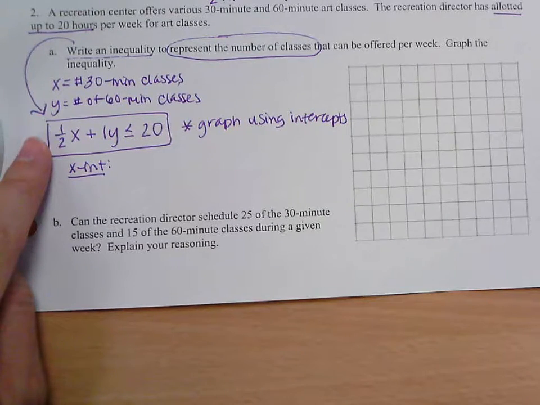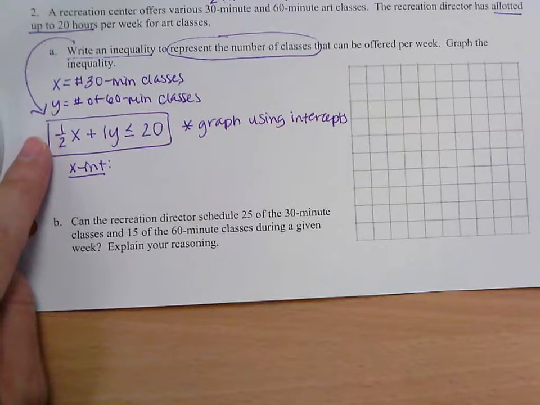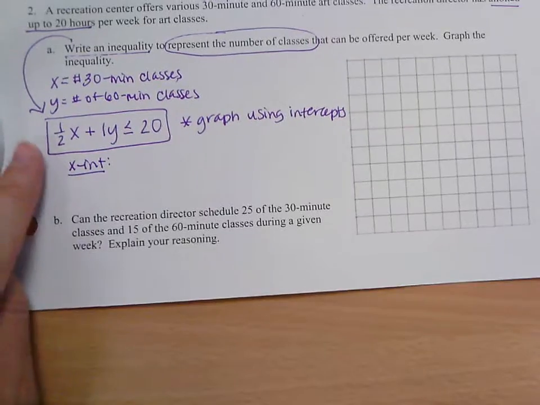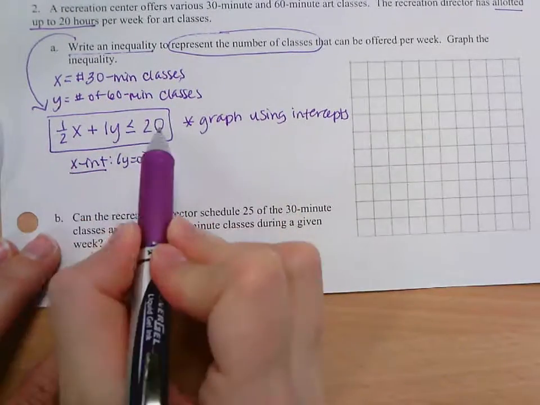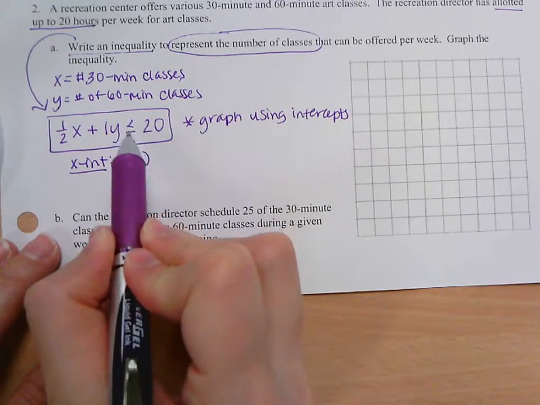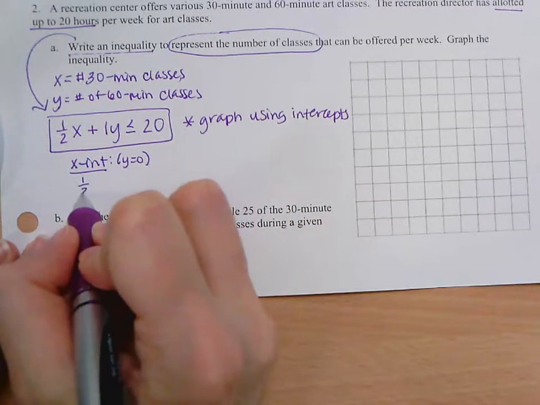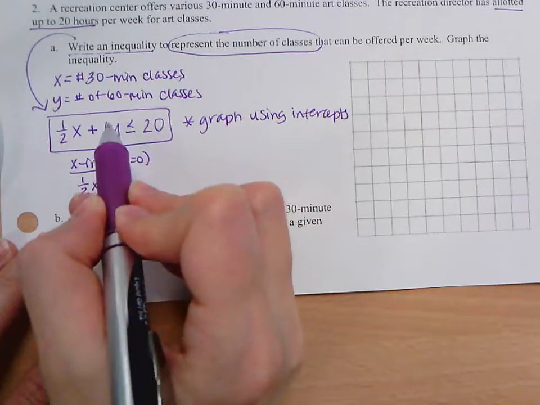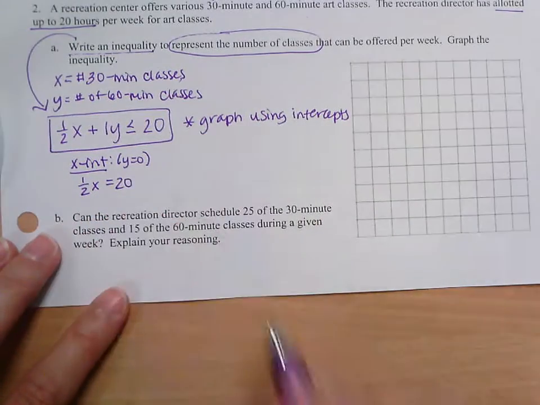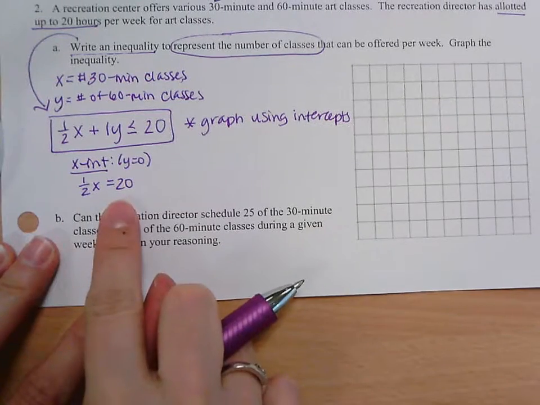We haven't talked about it since you would have seen it on your quiz, Liam. Yep, you put 0 in for y. So I don't have to change anything, I just put 0 in for y. Again, think of this as an equal sign. So I would have 1/2 x, plus 1 times 0, this will be 0. So then I would have equals 20, and then I would solve for x.